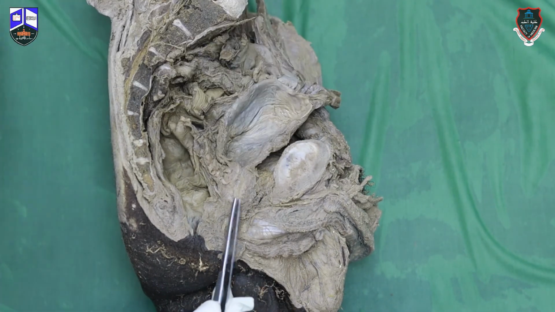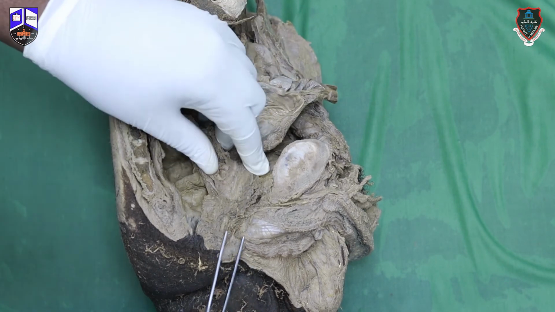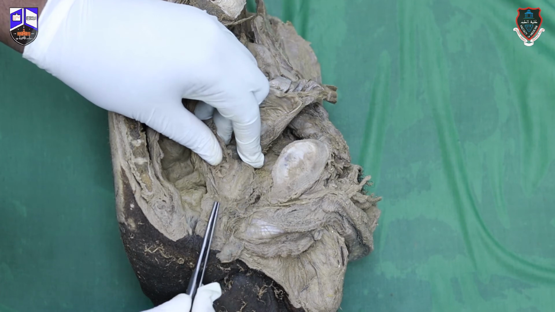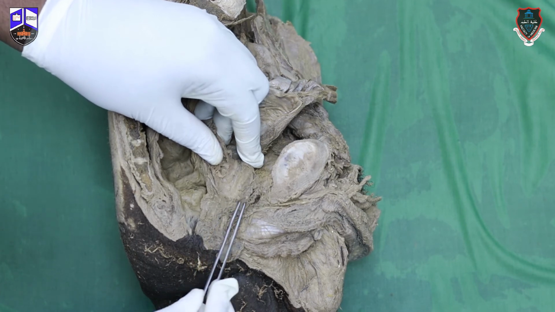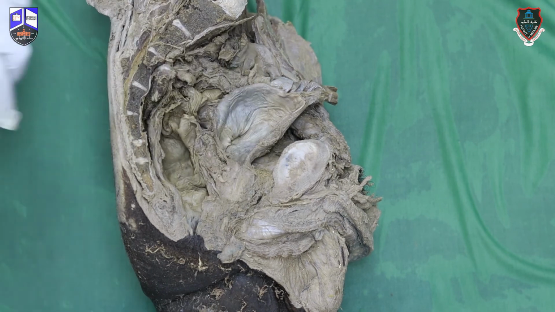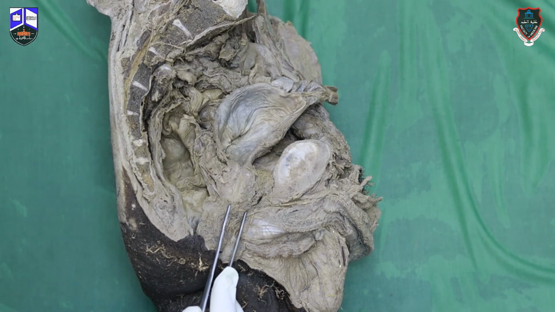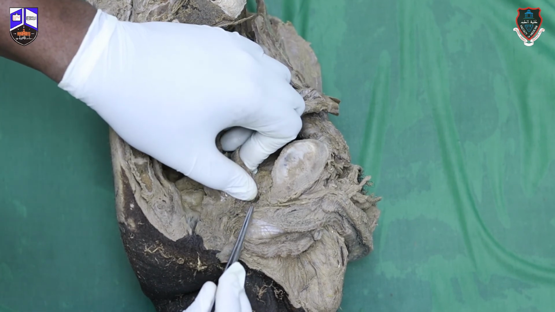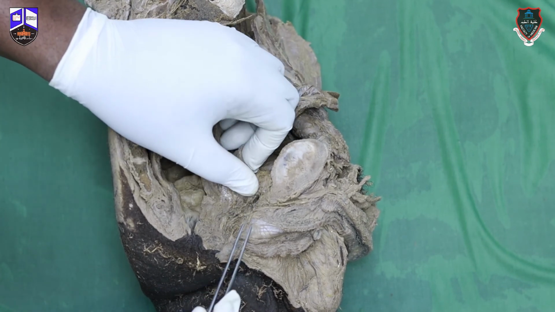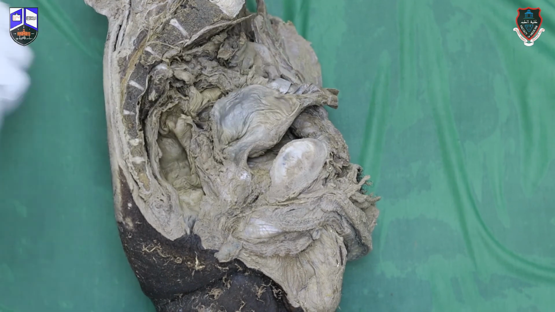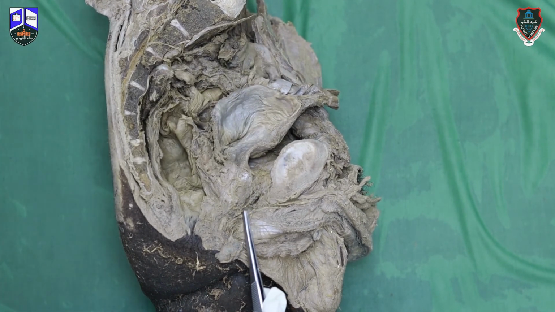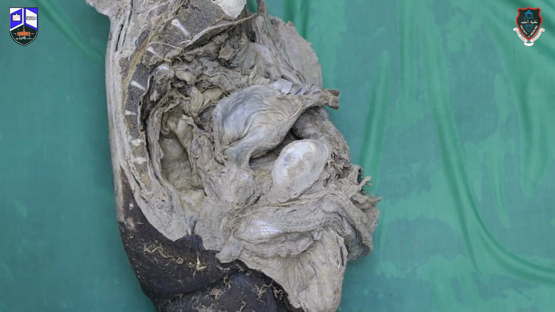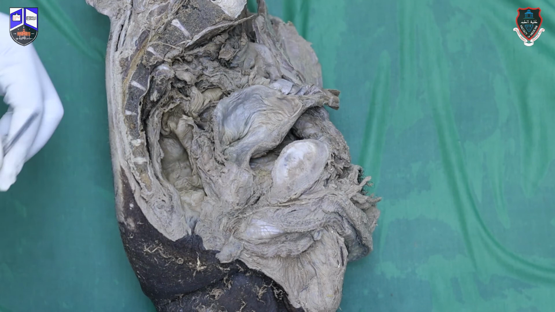This is the prostate with the prostatic urethra, and this muscle on each side of the urethra is the sphincter urethrae. Together with the deep transverse perineal muscle, both are found here in the deep perineal pouch.